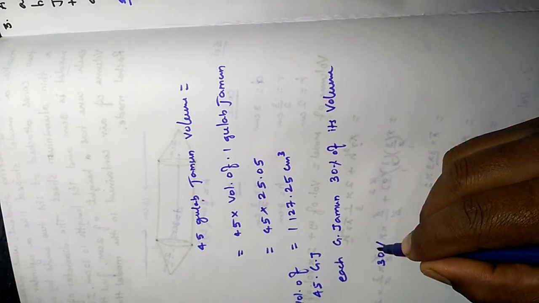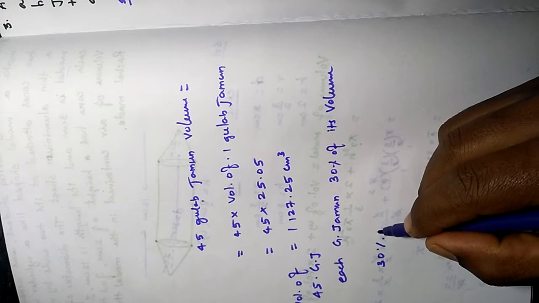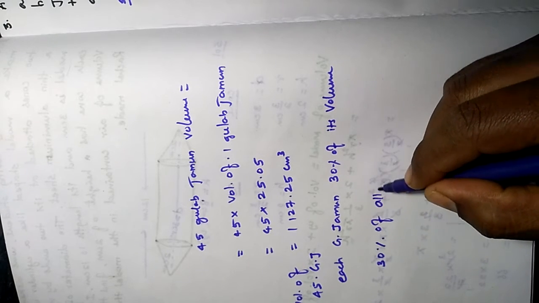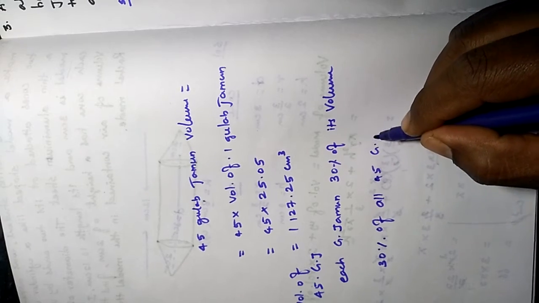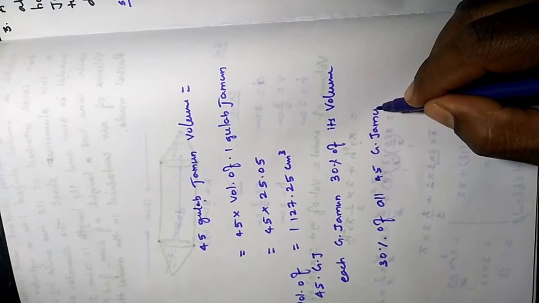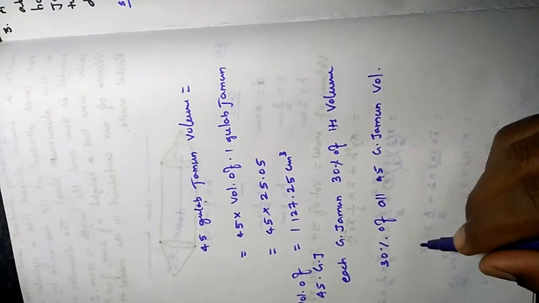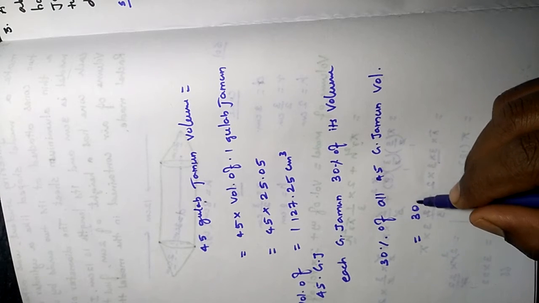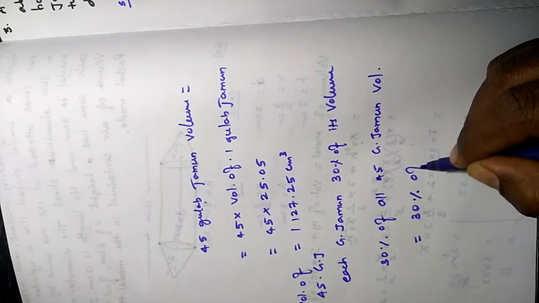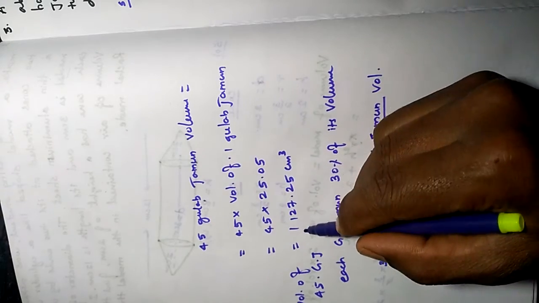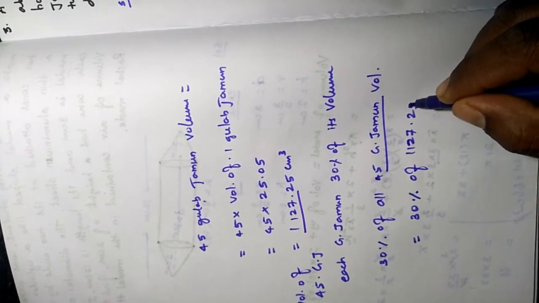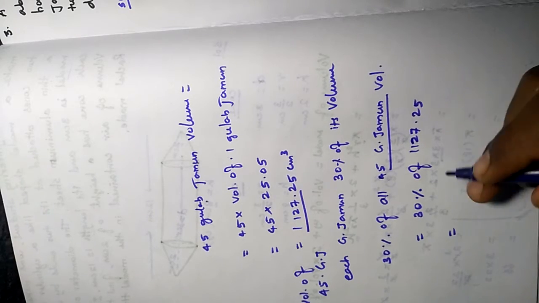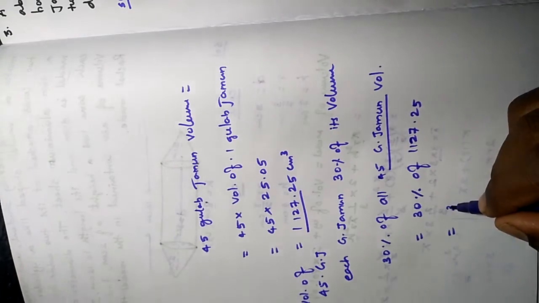Then 30% of all volume, all how much? 45 gulab jamun volume, right? Then 30% of 45 gulab jamun volume, here we have 1127.25. So 30% of this only is the required answer.